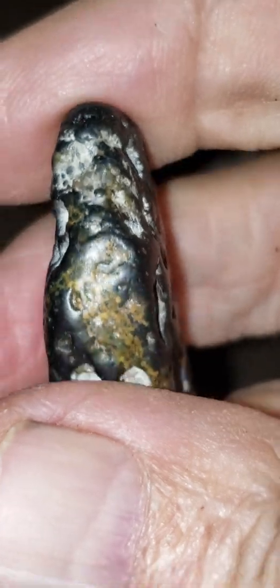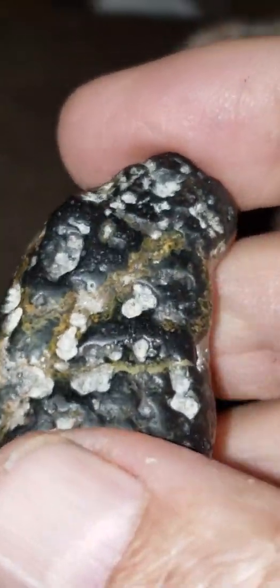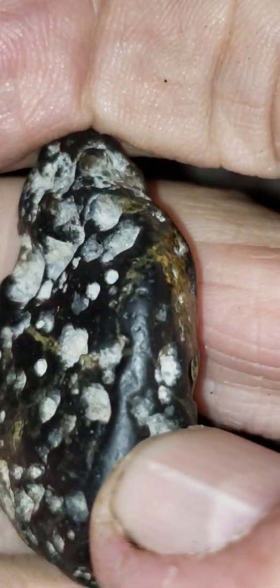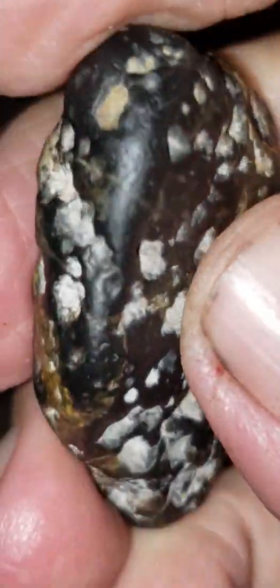It has a silver gold streak. It's magnetic. And it's full of platinum. That's what that silver stuff is. And gold. And the mixture is this black stuff.